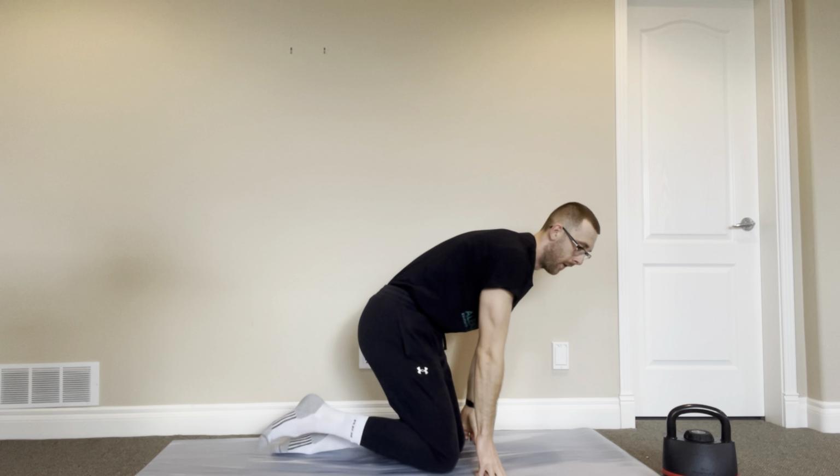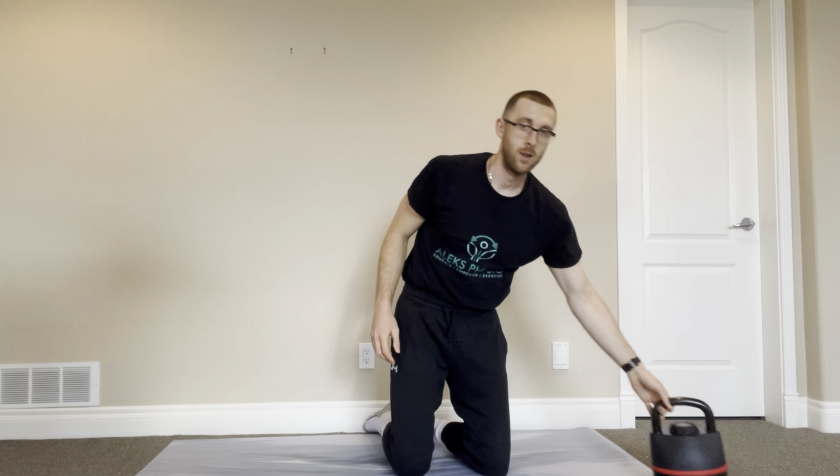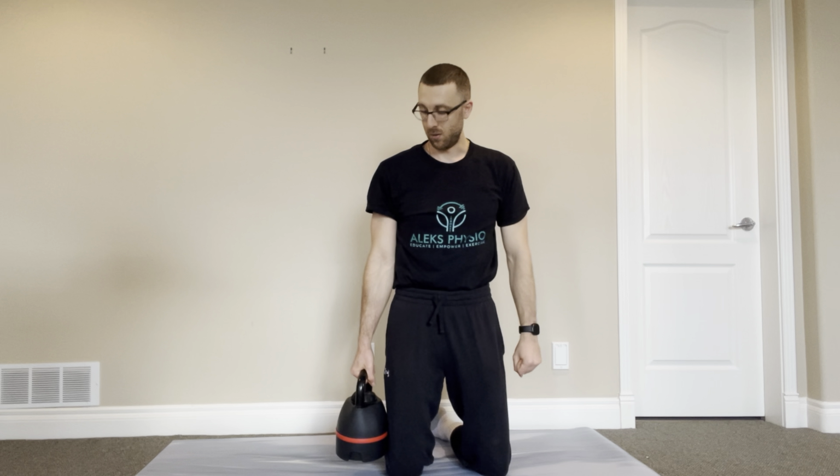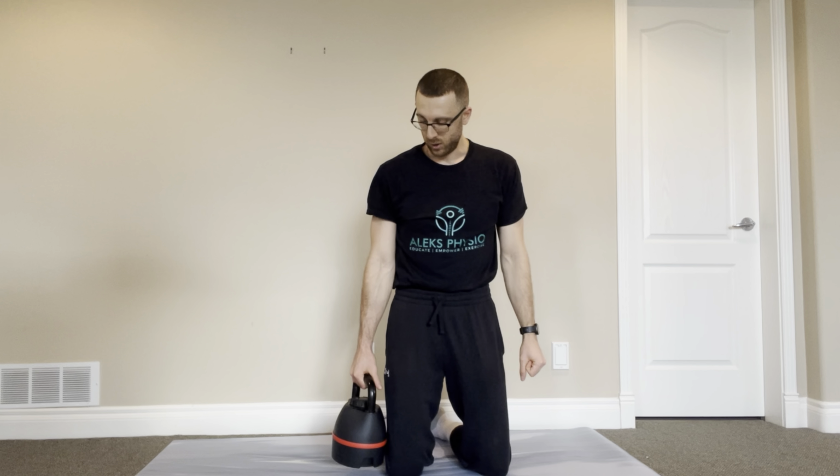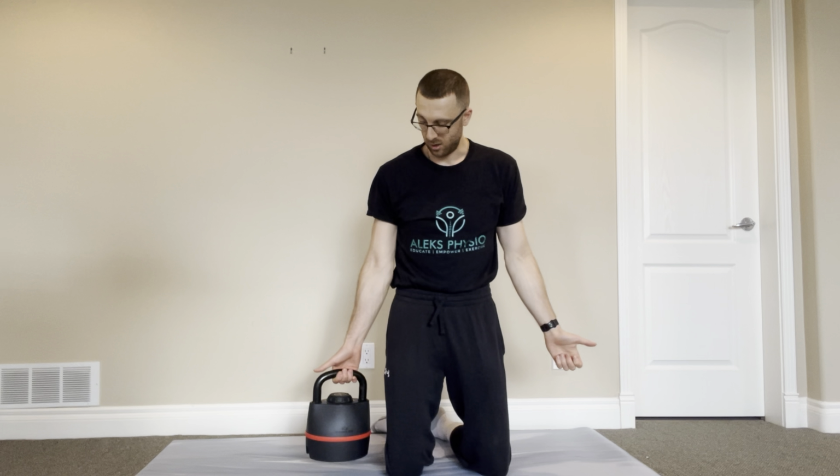Okay, that's exercise 2. And the last one, what we can do is the shoulder shrugs with our arms at our side, but instead of having our shoulders internally rotated and our arms down, we're going to try to rotate our palms facing forward. We're going to bring the weight slightly out to the side, and then we're going to do our shrugs.